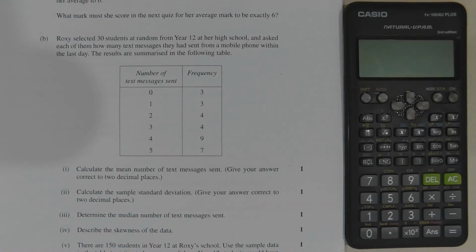We can use the stat mode on a scientific calculator to find the mean, the sample standard deviation, and the median of this set of scores. I'm going to demonstrate this on the Casio FX100AU Plus second edition scientific calculator. The first step is to turn the calculator on, and then pressing the mode key, select option 3 for stat, and then option 1 for one variable statistics.